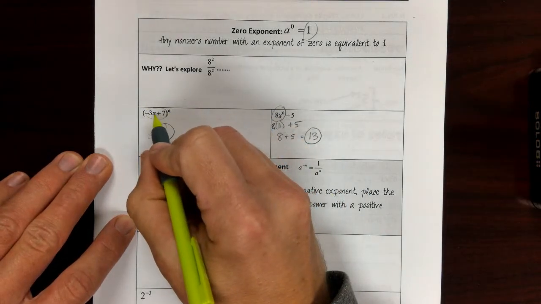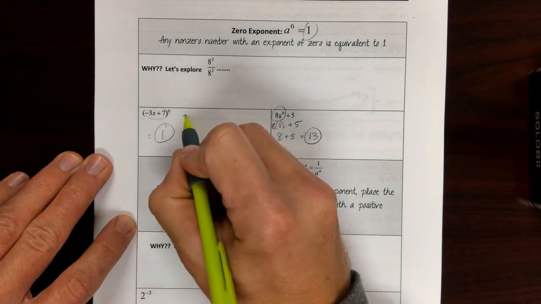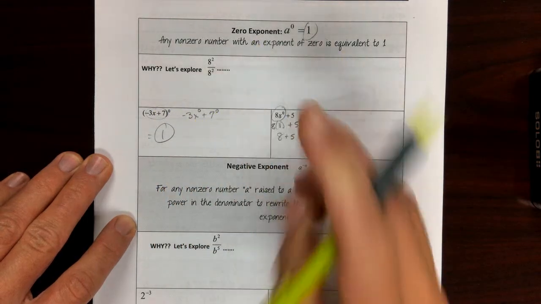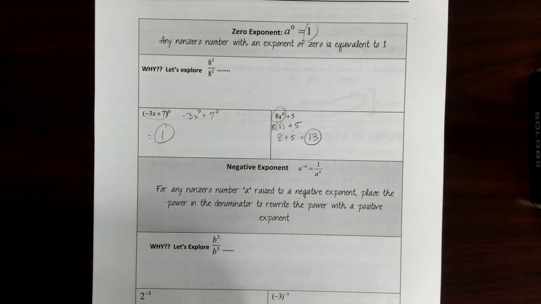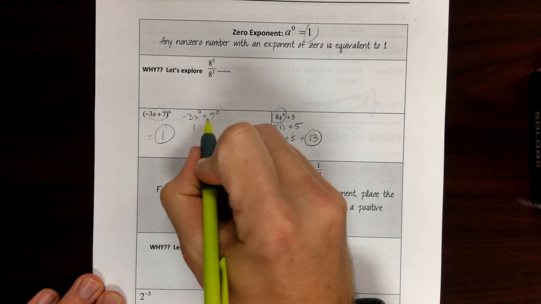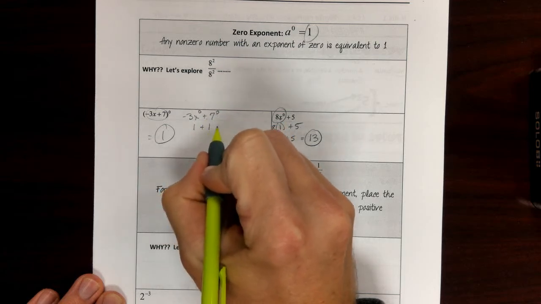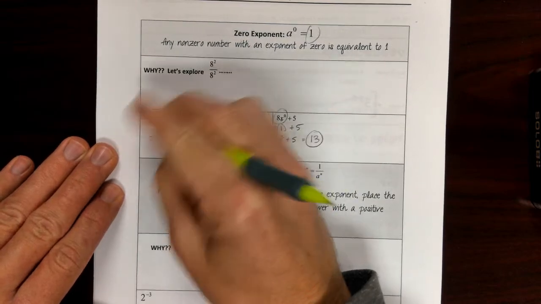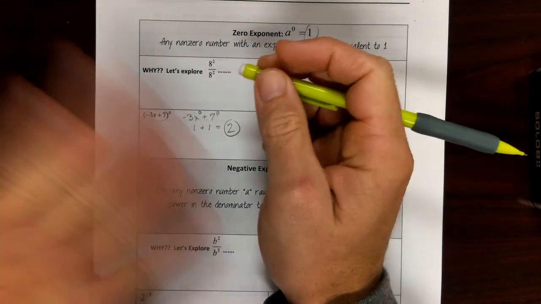This is negative 3x raised to the 0 power. So you'd have negative 3x raised to the 0 plus 7 raised to the 0. All right, let's go back and let's look at this. So I've got negative 3x raised to the 0. That's 1 plus 7 raised to the 0, that's 1. This equals 2, not 1, you dummy. Sorry about that.